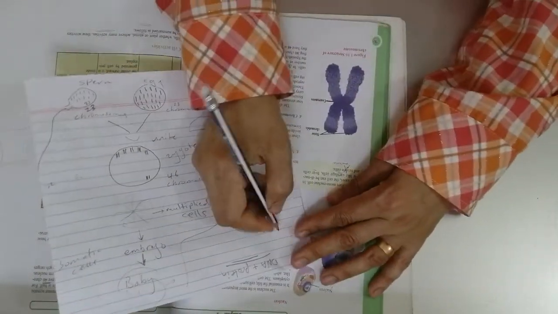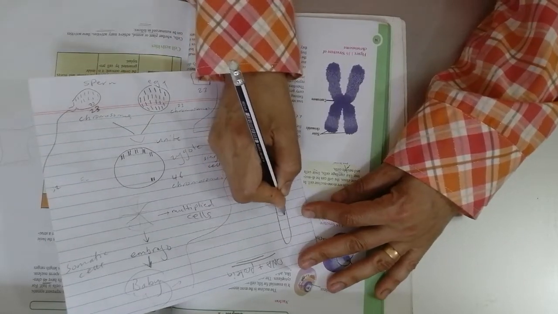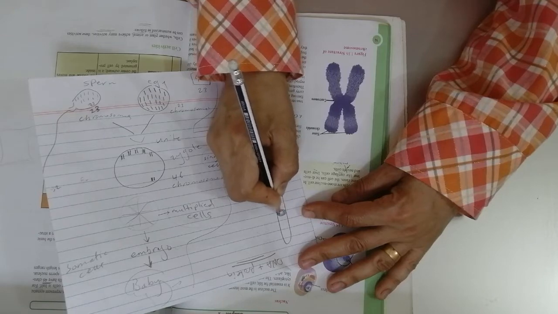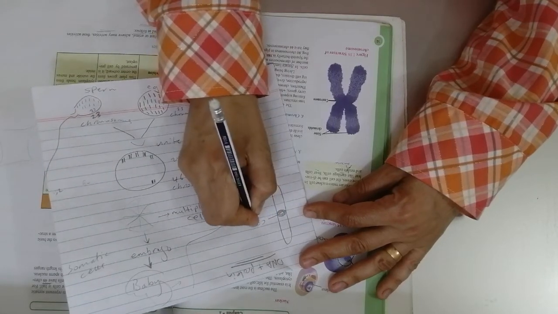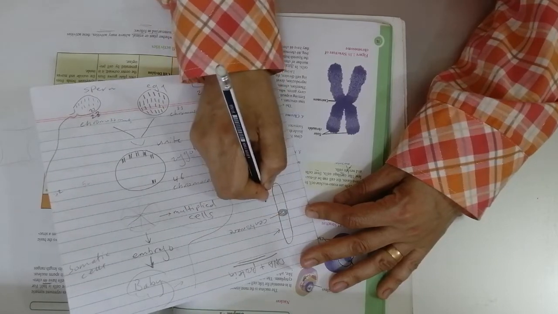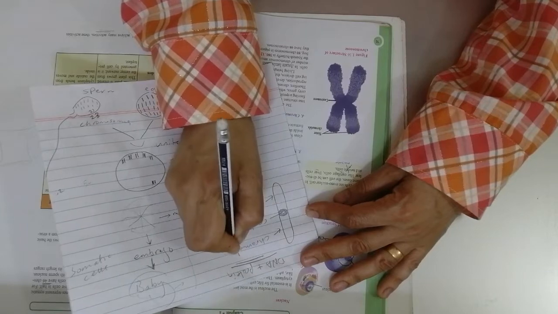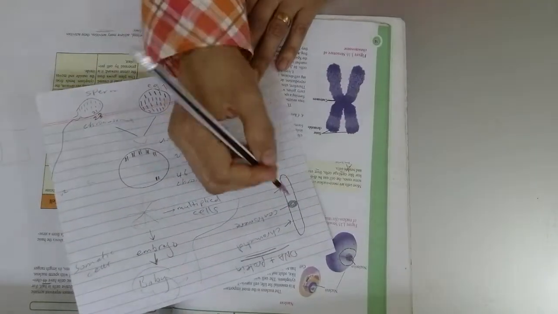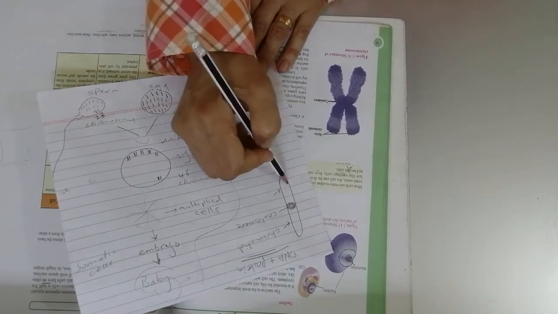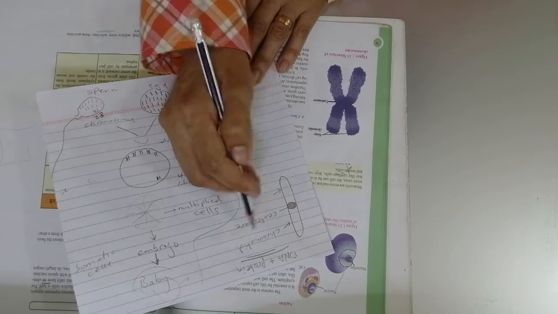You know, a chromosome really is like this. It has here a centromere, and this is a chromatid that has two arms. Chromatid has two arms and one centromere.